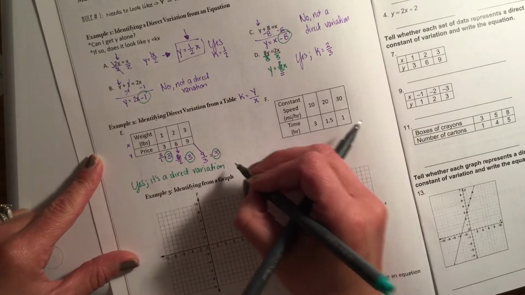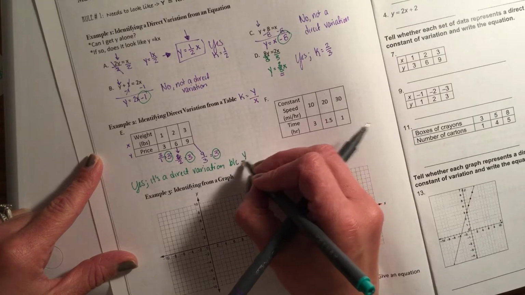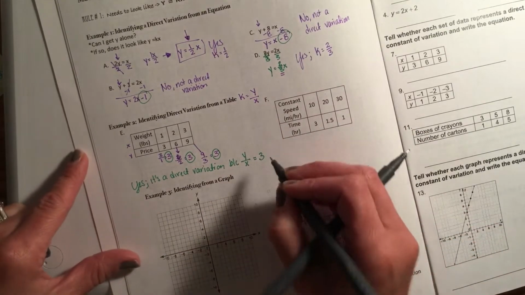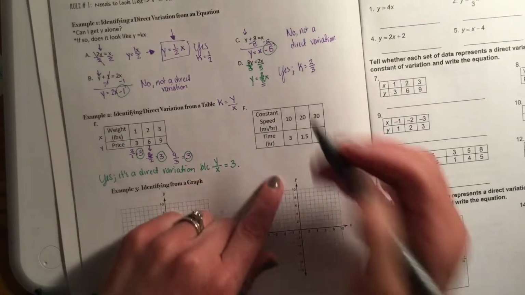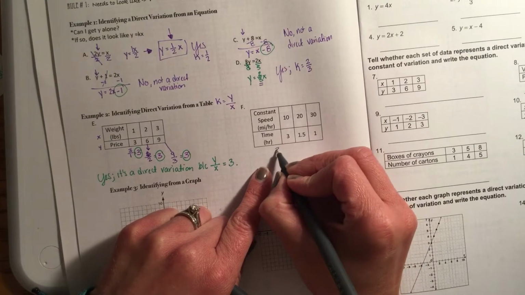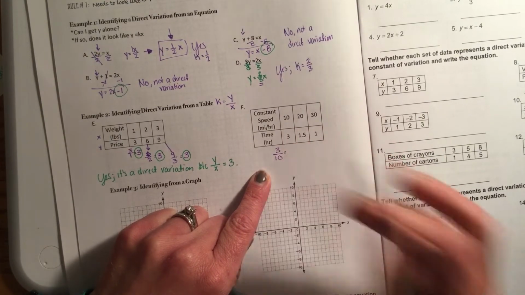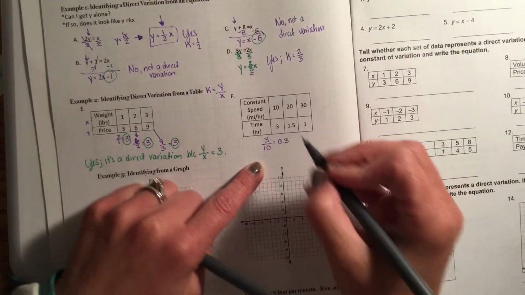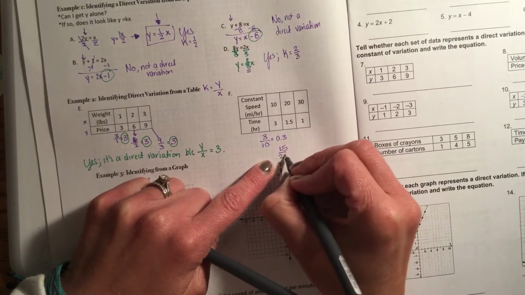It's a direct variation, and I'm going to explain this in our notes because our y divided by x equals 3, and it equaled 3 for all of them. So let's try the next one. What if I take 3 and I divide it by 10? Well, I get 0.3. What if I take 1.5 and I divide it by 20?